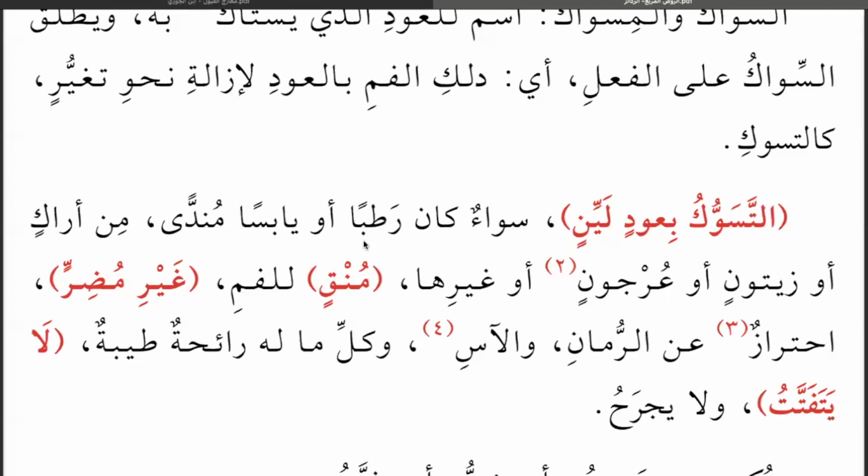Whether it's رطبا, الرطب is the wet, like الرطب, the dates. رطبا is wet. أو يابسا, that means it's dry. مندى, that means also it refers to when it's wet. So this is the munadda, like the ratban, more of a fresh one versus the dry, and munadda when it's wet. Right? That means it's not dry, because the dry would break into small pieces.